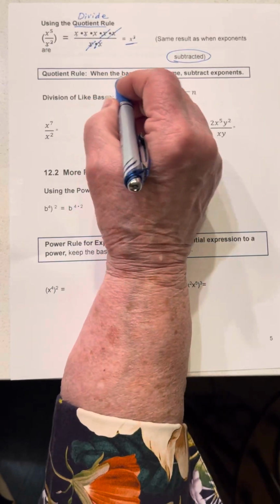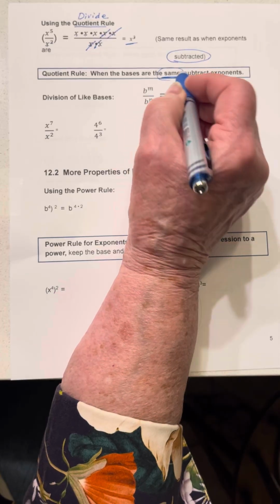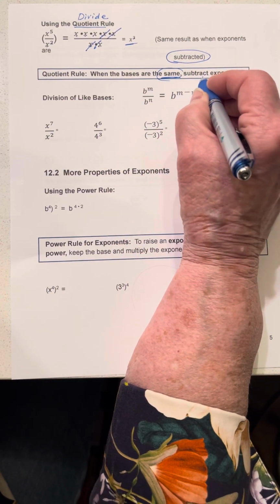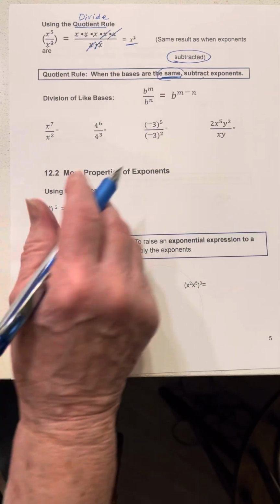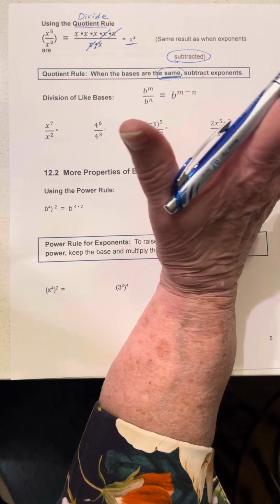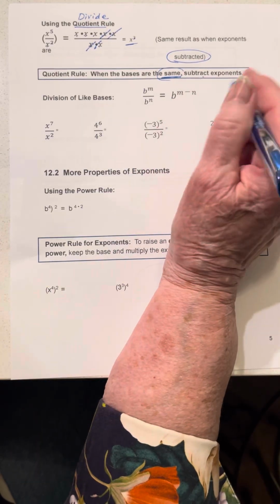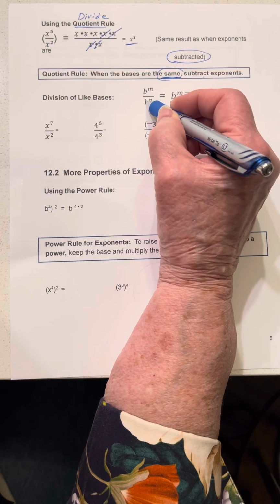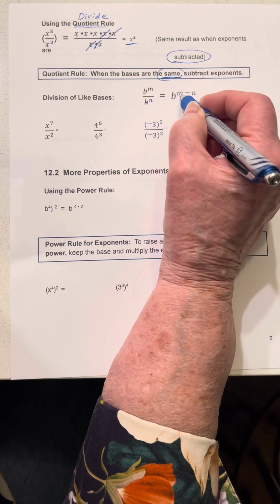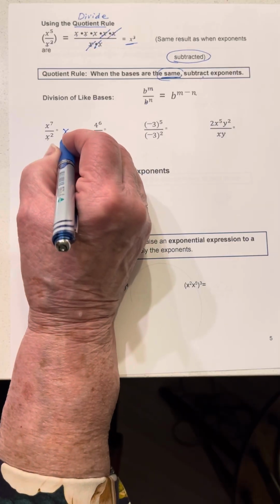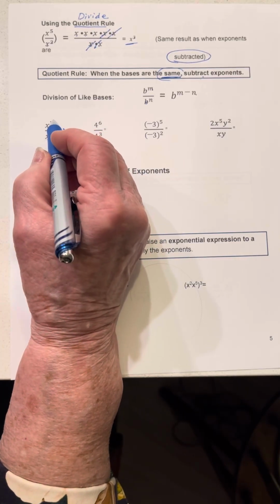So the quotient rule: when the bases are the same, and we have to be sure they are, we subtract the exponents. And this is just our generic model for that. b to the m over b to the n, you see we have the same base, and we just subtract the exponents. So here we have the same base, and now we're going to subtract the exponents.